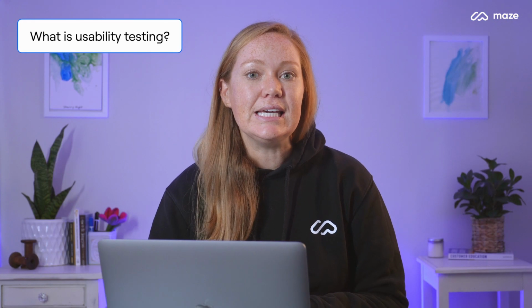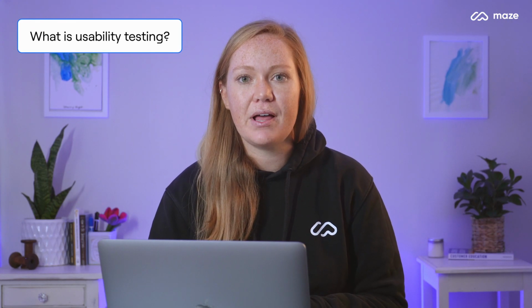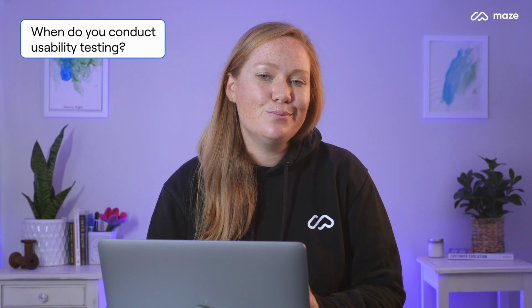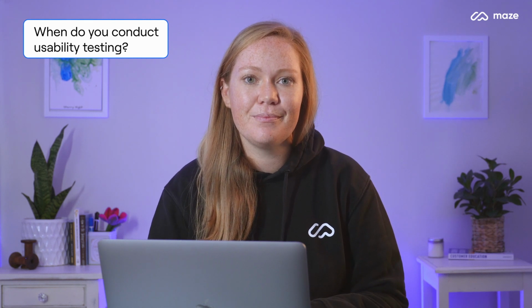Usability testing is a key step in the design and product development process. In a nutshell, it's about testing how usable your product is by asking users to complete certain tasks with the product and reviewing how it went. So, when do you start usability testing?